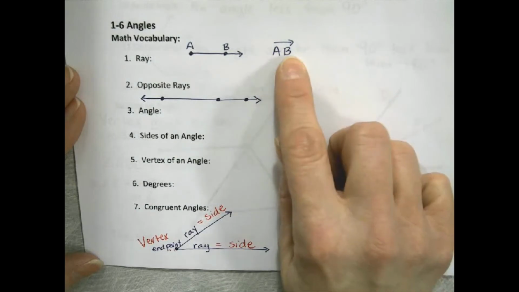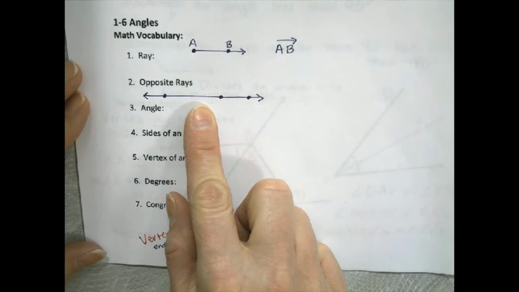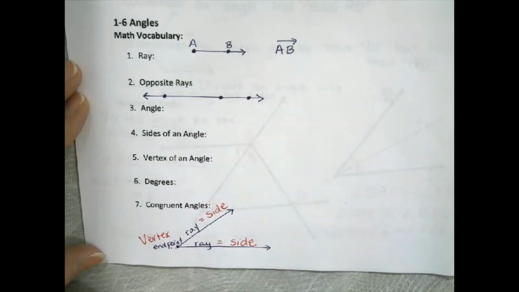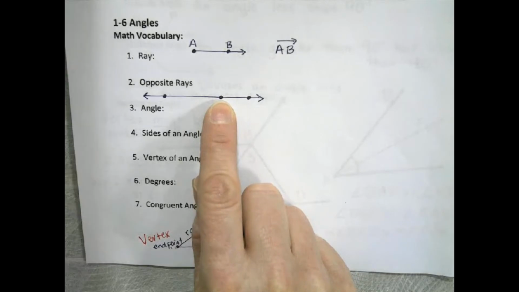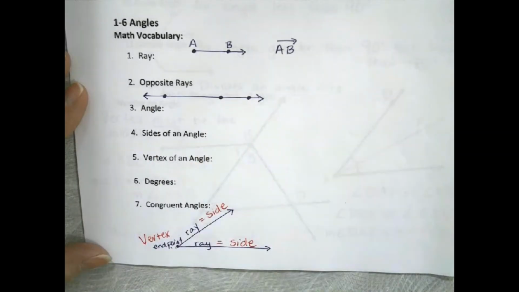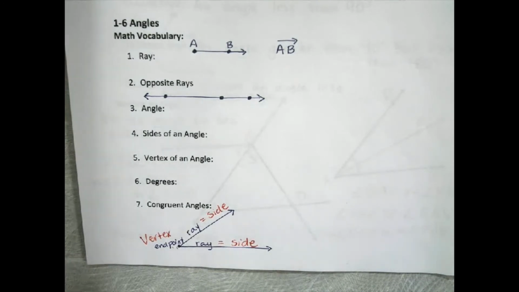Opposite rays are two rays that go in exactly opposite directions, and they share a common endpoint. In this case, it would be this point here. Together, they form a line. Congruent angles are actually angles that have the same measure, so they are exactly the same size.